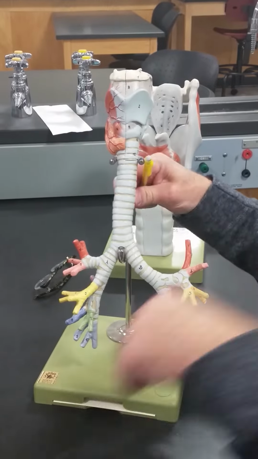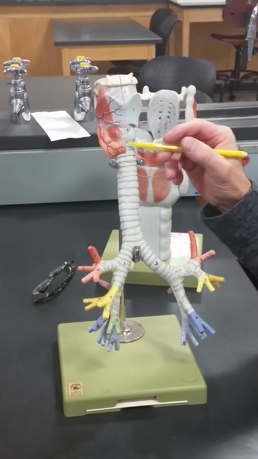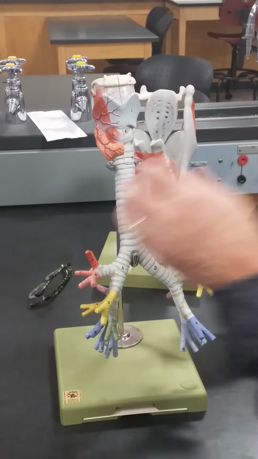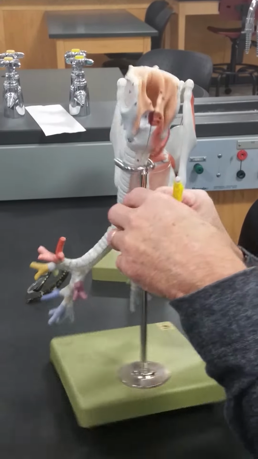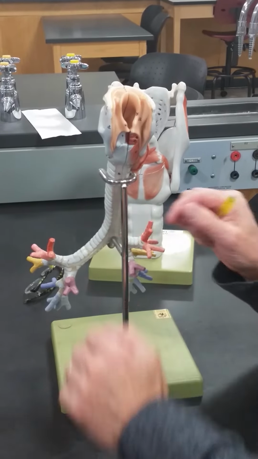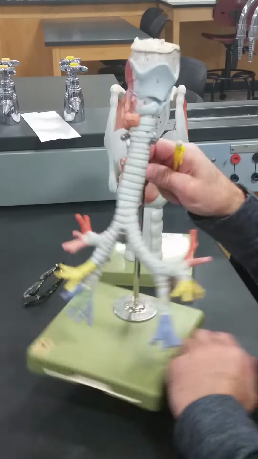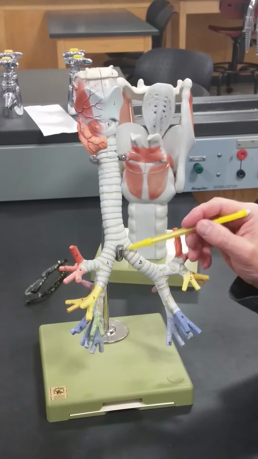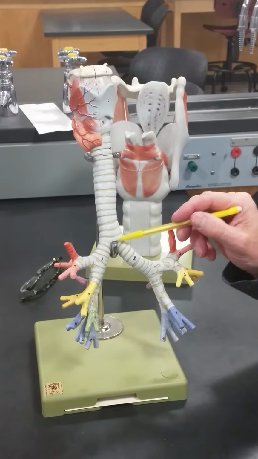Okay. Below that, we get into the trachea. Trachea has these C-shaped cartilages that are complete anteriorly, incomplete posteriorly, and so the esophagus can expand into the trachea during the swallow. Trachea bifurcates at the carina, so this area is going to be the carina right here.